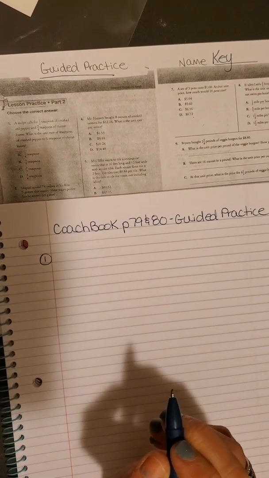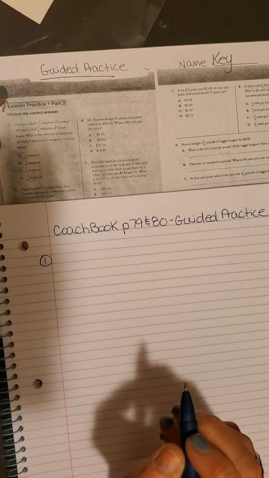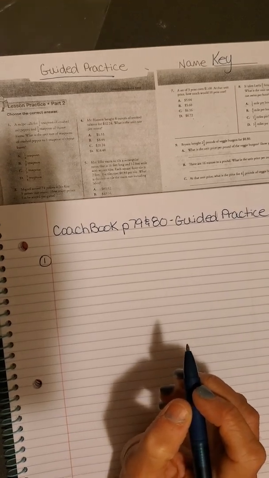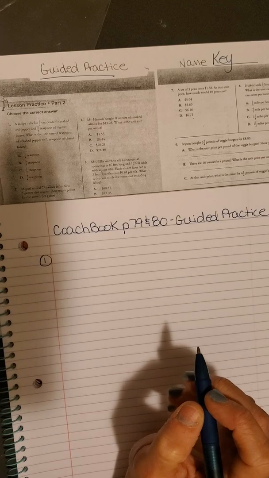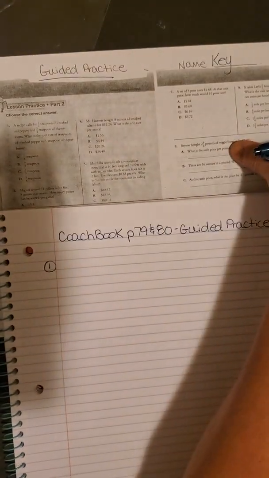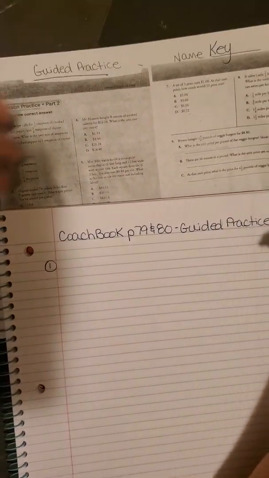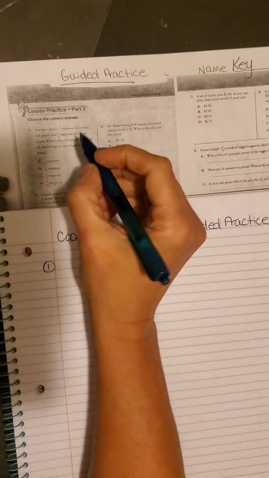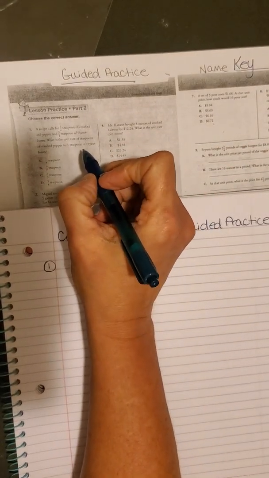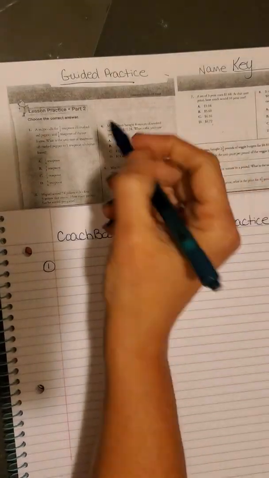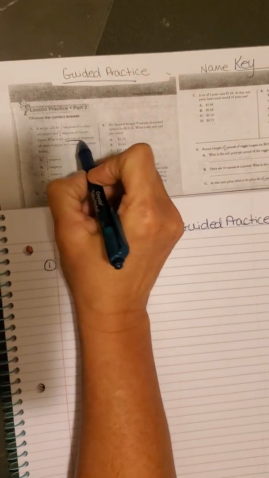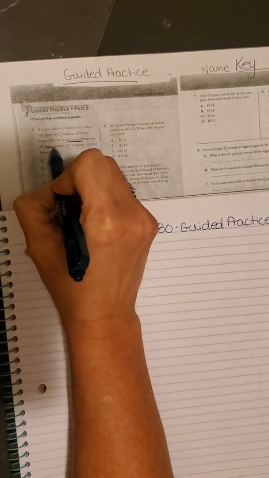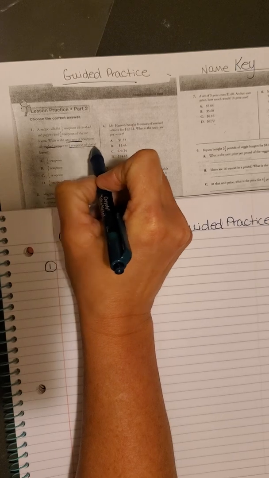What is the unit rate in teaspoons of crushed pepper to 1 teaspoon of thyme leaves? So, let's look at the problem real quick and look at what it's asking us. It asks us to look for the unit rate, and we're looking for crushed pepper to 1 teaspoon of thyme.